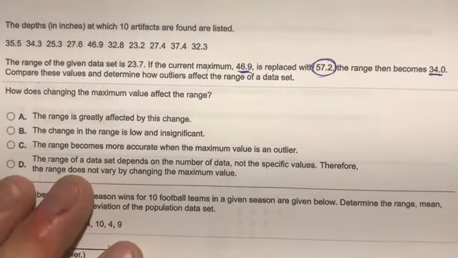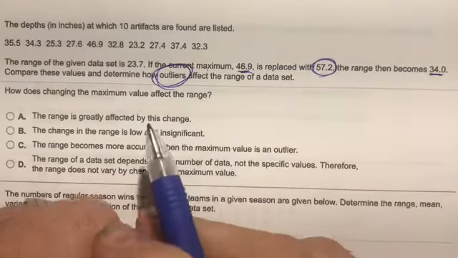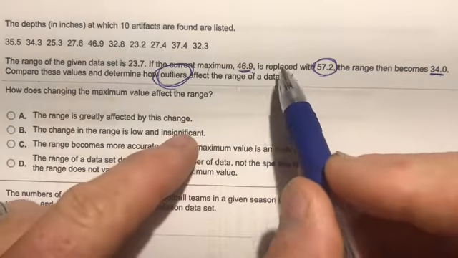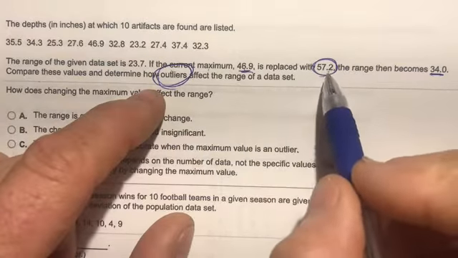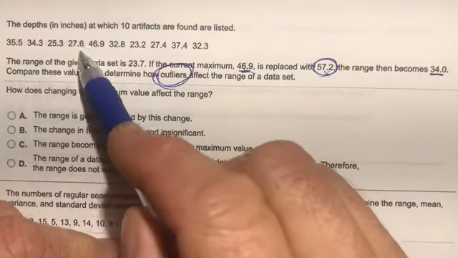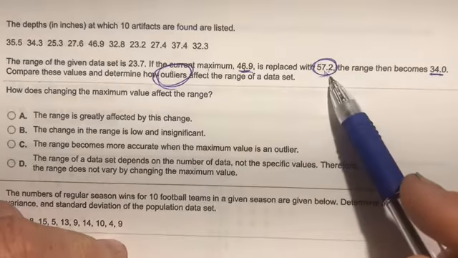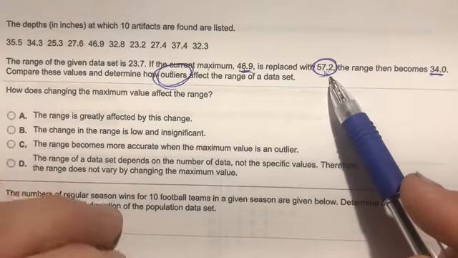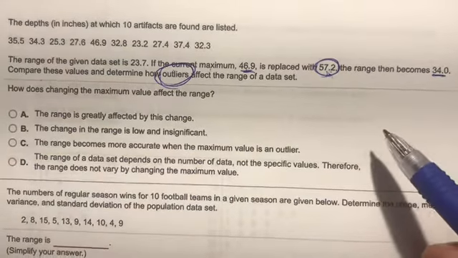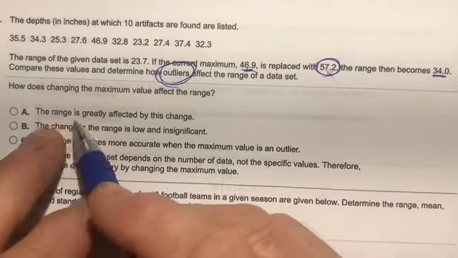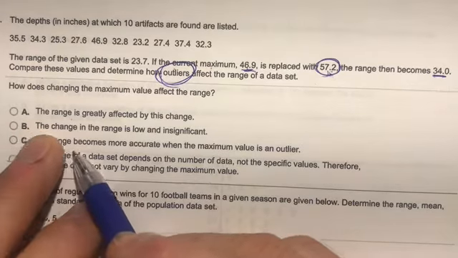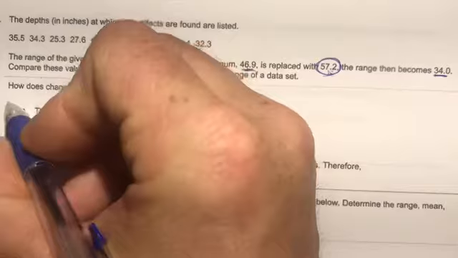Now an outlier is a number that's outside of the norm. So like if I replace 46.9 with 57.2, that's quite a bit of difference, and that's going to make this an outlier, because if you notice these depths here, they're like in the 20s and 30s. So this one's quite a bit larger number. And so that's going to affect the range pretty good here. So I think we're looking at A here. The range is greatly affected by this change. So my answer would be A.